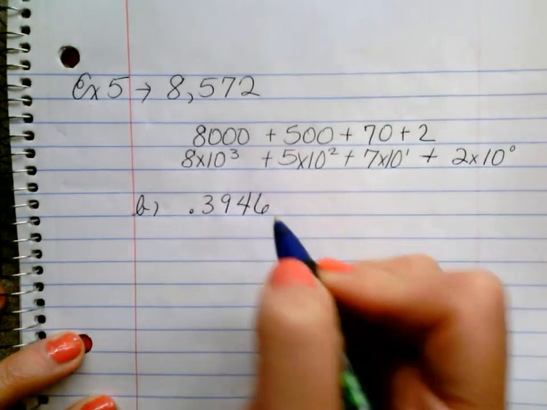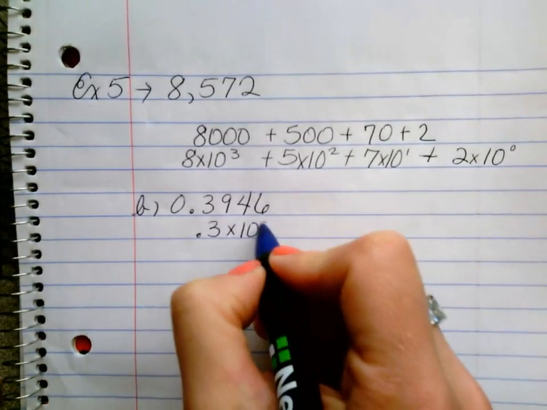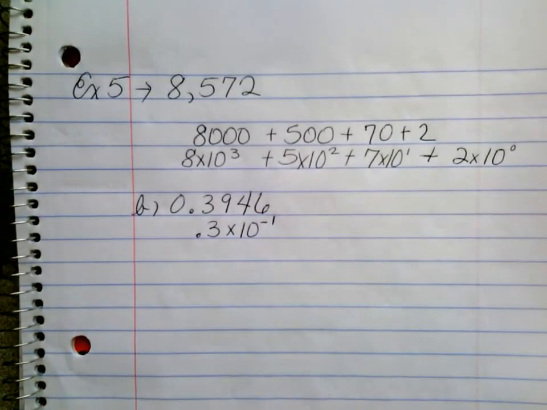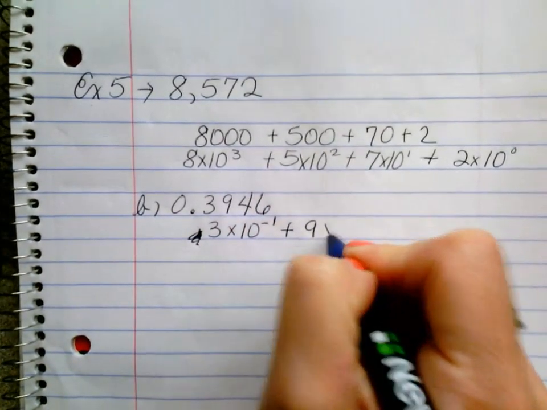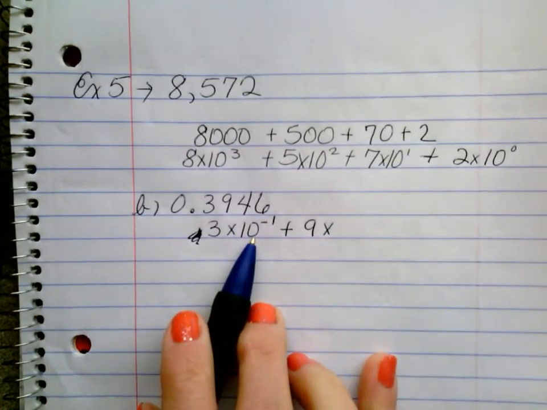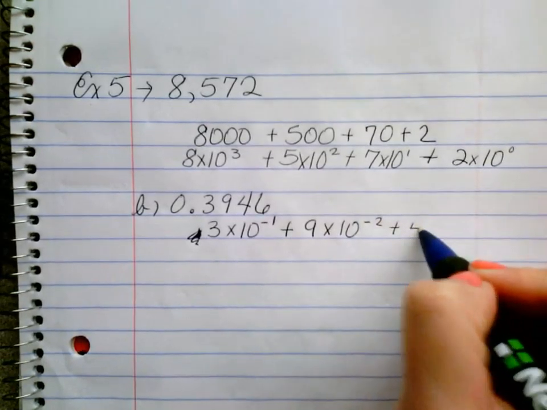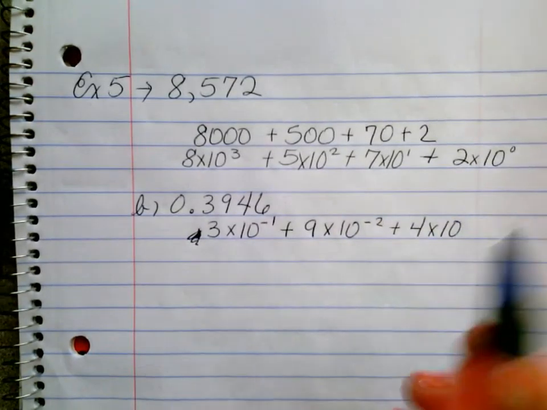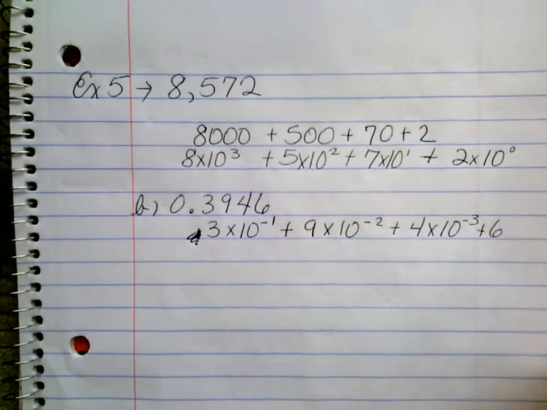Okay. Point 3 is in the 10th position, right? And a 10th is 10 to the negative first. The 9 is in the hundredths position. If that's a 10th, what do you think a hundredth is going to be? Negative 2. The 4 is in the thousandths position. So what do you think it's going to be? And continuing the 6th.